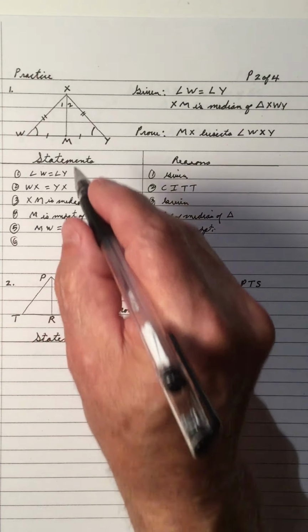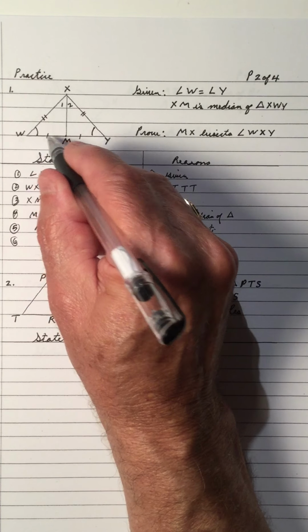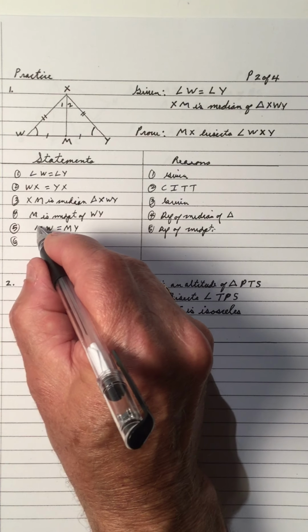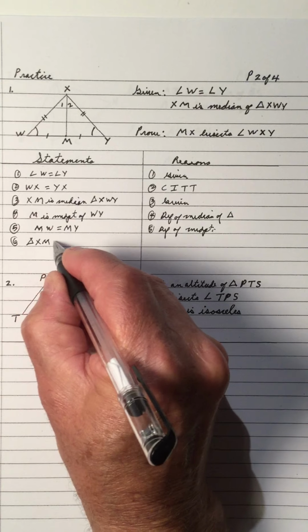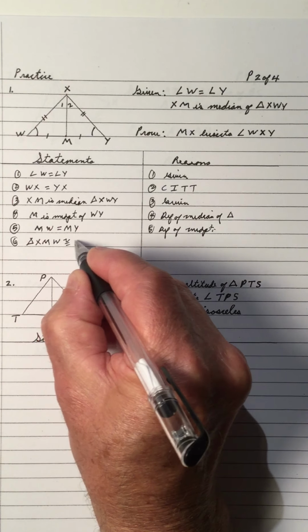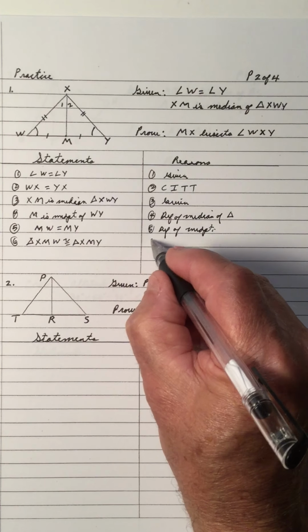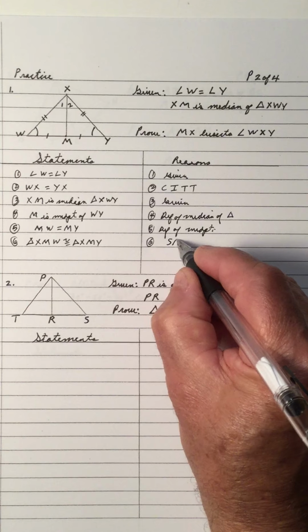And as a result, we have these sides marked. We have the two sides equal here, two sides equal here. So we have triangle XMW congruent to triangle XMY. It's an SAS congruency.